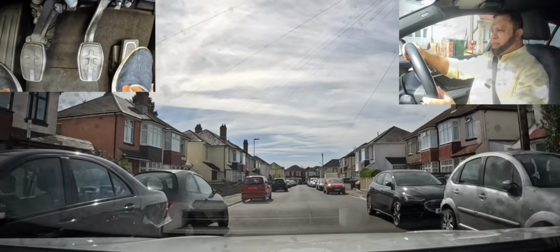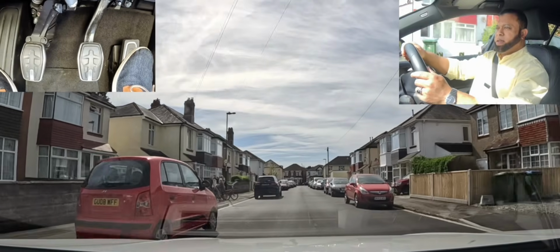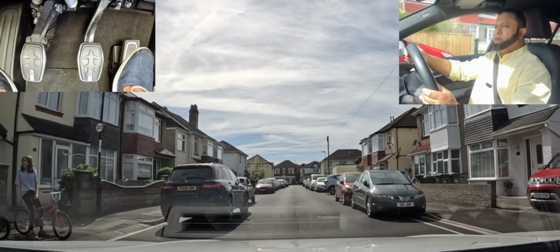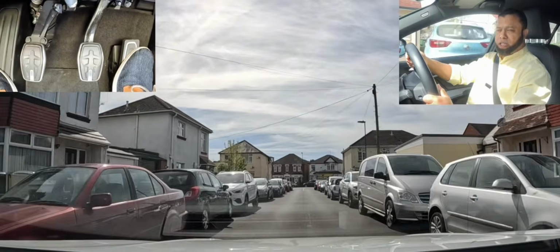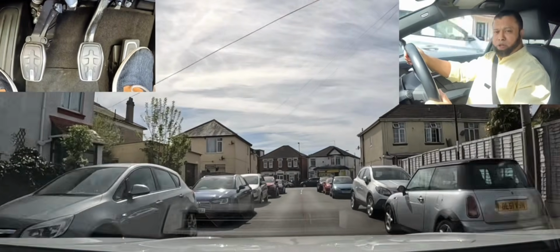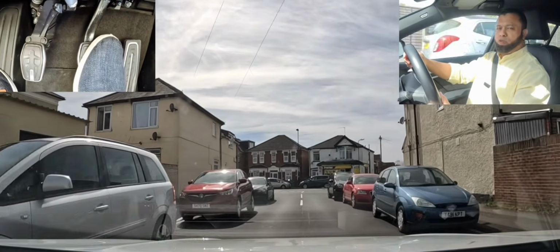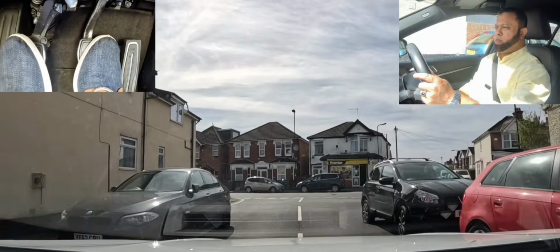So at the end, I'm going to go right. For me to go right: mirror, mirror, signal right. It's a closed junction, meaning I'm going to stop anyway. I'm going to stop, okay? So I'm going to go to my side after this parked car, come to my side.